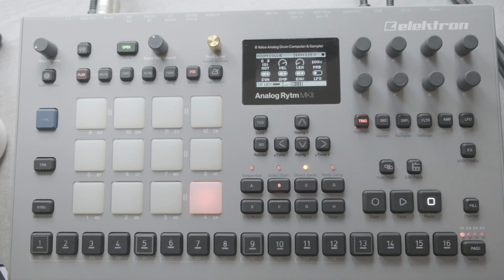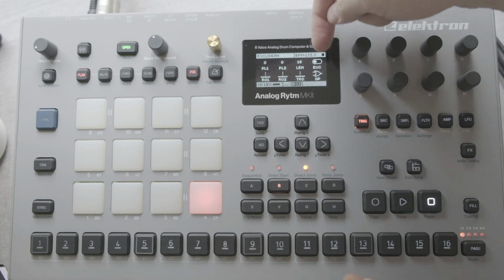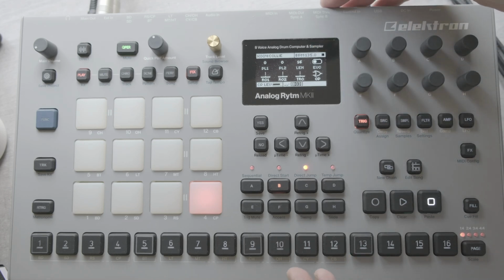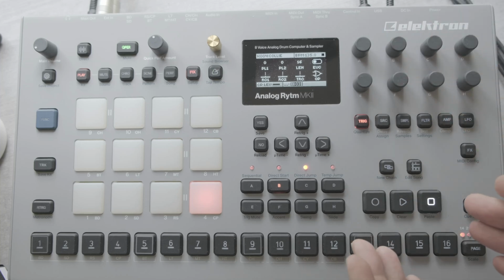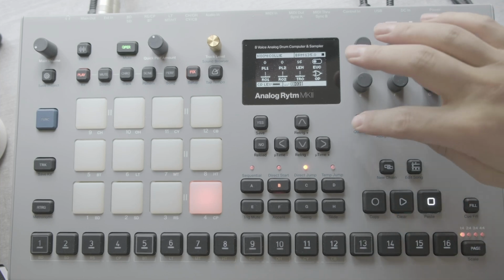Now, I'm going to combine the very cool Euclidean sequencer that Elektron just added with the step record feature that came in last year, was it? Or the year before? Can't remember when they added it. Oh well, a few updates ago.